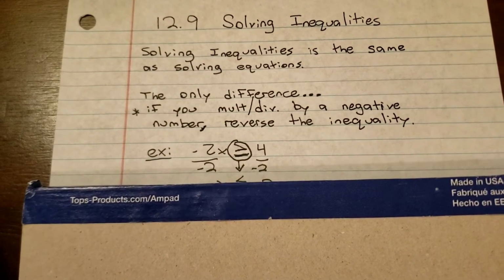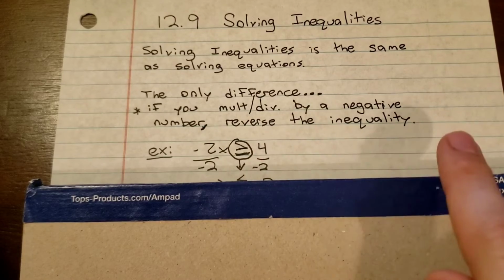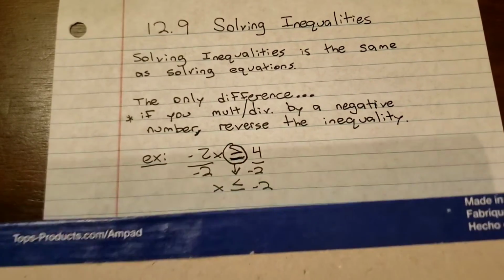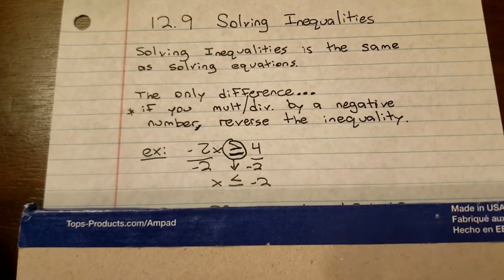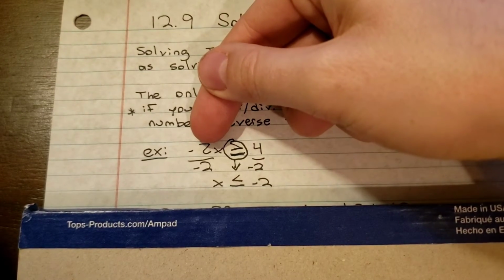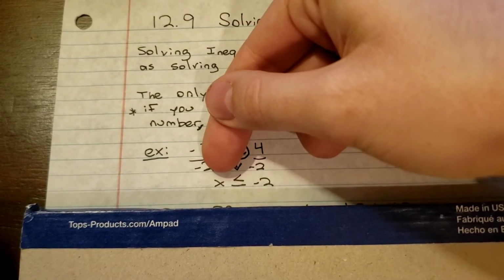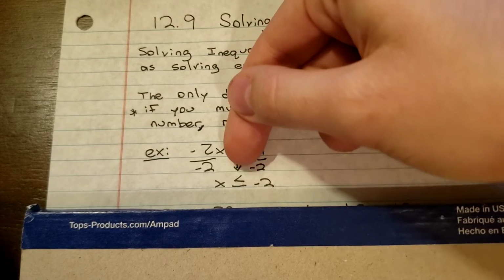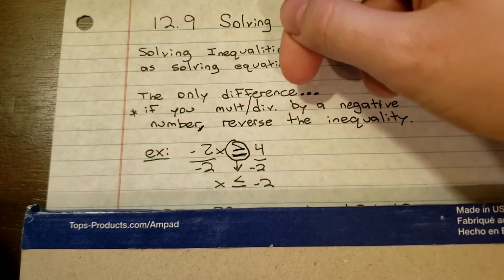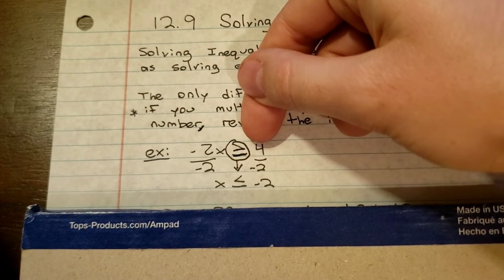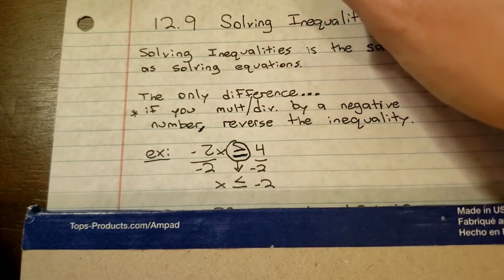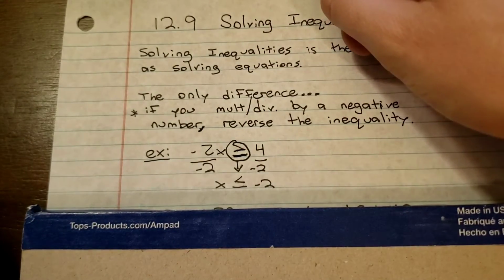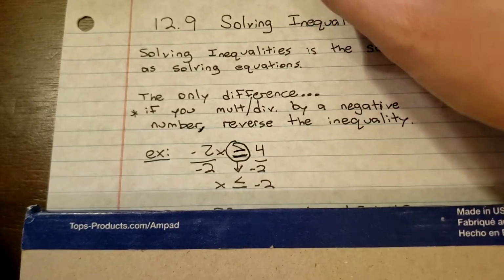But you need to reverse the inequality. So after dividing, we're left with x over here. Our sign reverses. And then 4 divided by negative 2 equals negative 2. And this is now our answer.